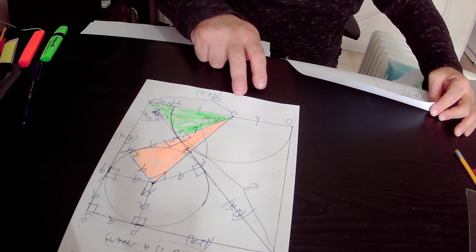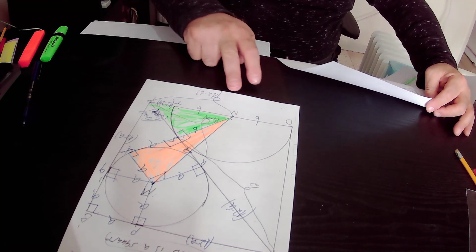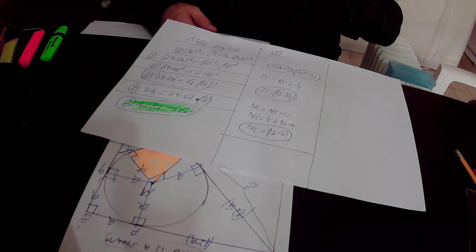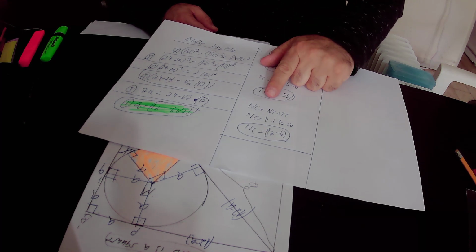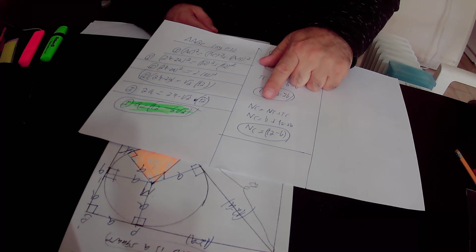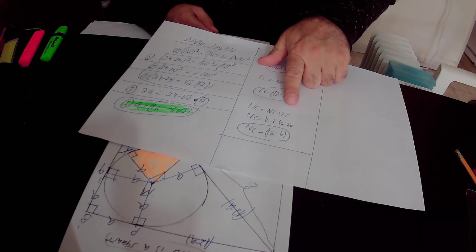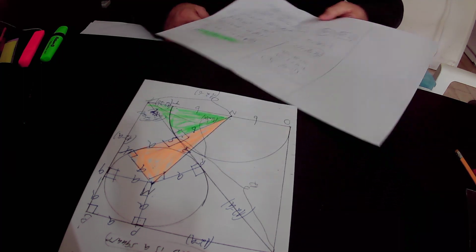The hypotenuse NC equals NT plus TC. Again here, the hypotenuse NC of the green right triangle equals NT plus TC. NT is the radius of the semicircle, that is to say it equals b, and TC equals 12 minus 2b. So NC equals 12 minus 2b plus b, which is 12 minus b. So in conclusion, I found out that the hypotenuse NC of the green right triangle equals 12 minus b.